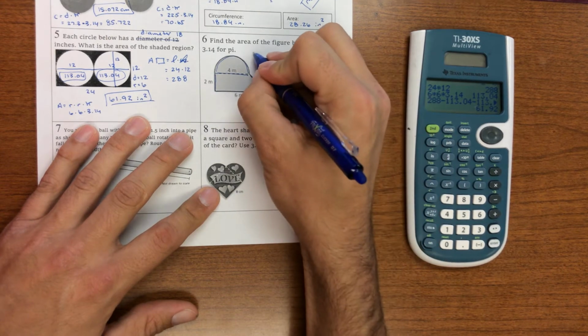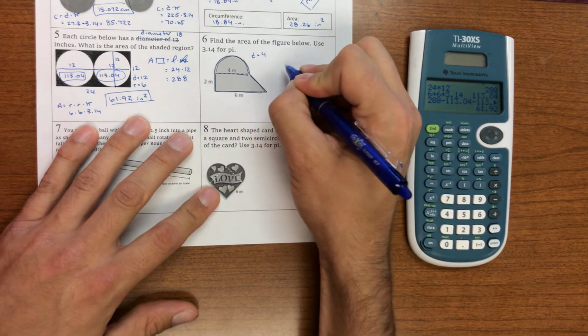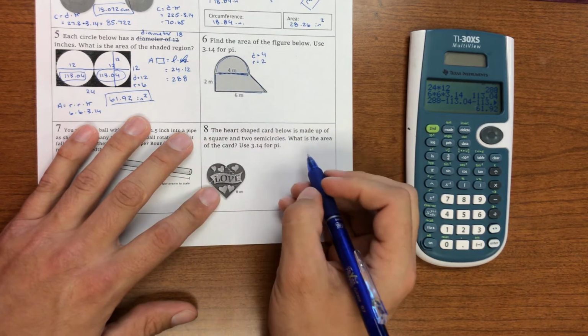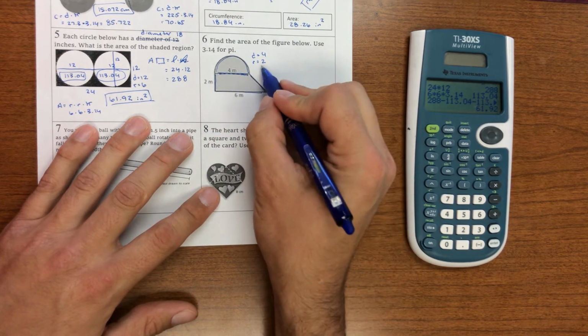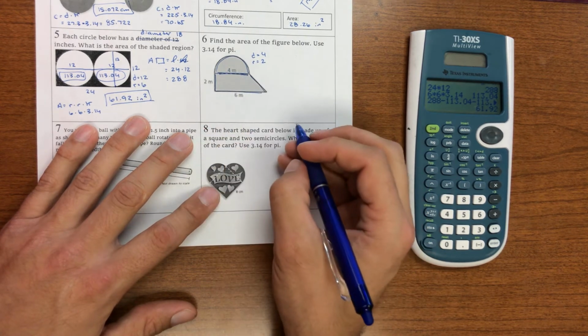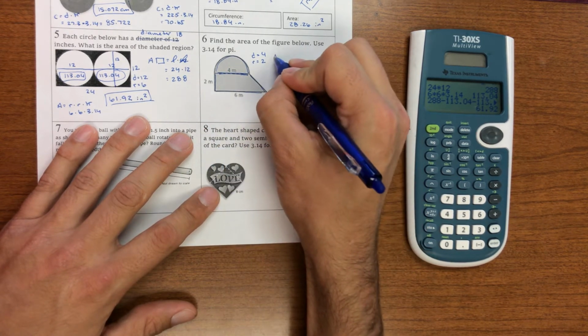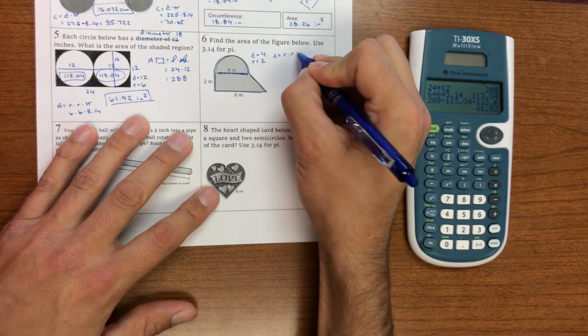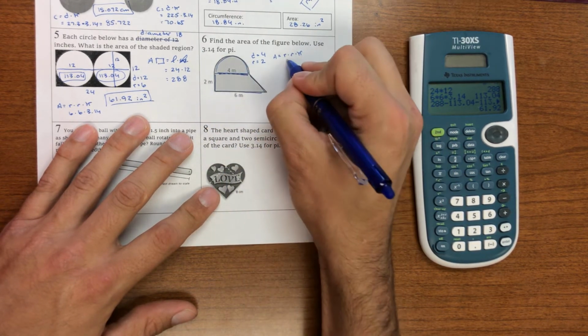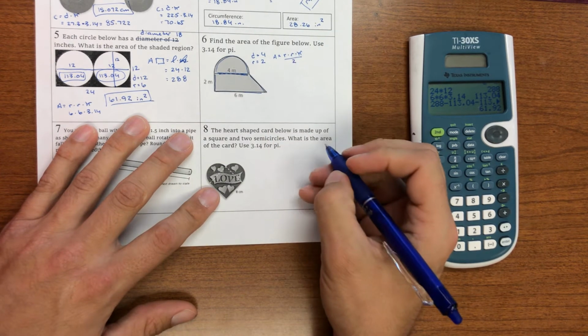So I better write down my information of the circle. Diameter is 4. Radius is 2. I know it's 4 because all the way across that is 4. And I've got this half circle. I need the area of that. So area equals radius squared times pi. But it's a half circle, guys. So I've got to divide that by 2.